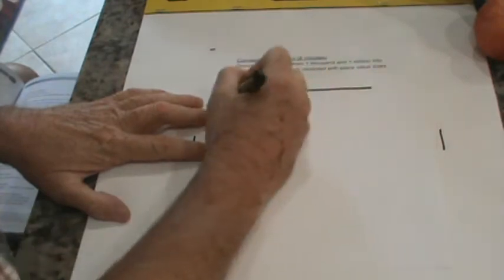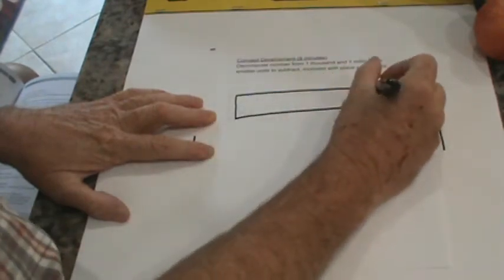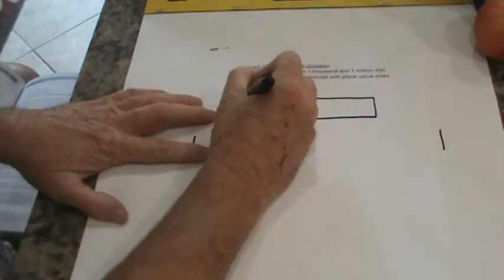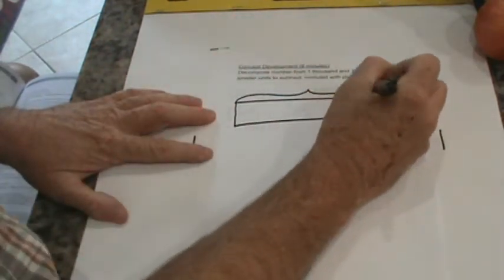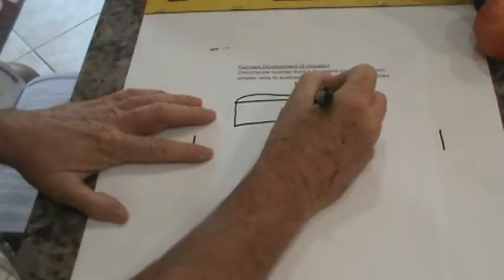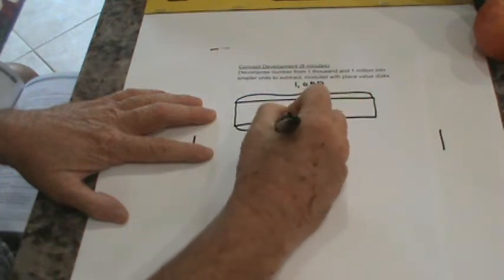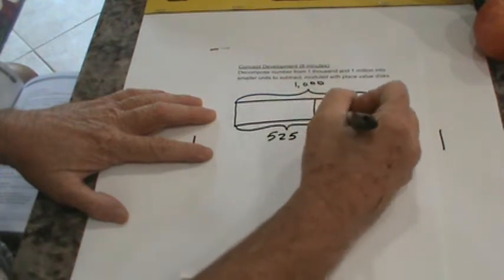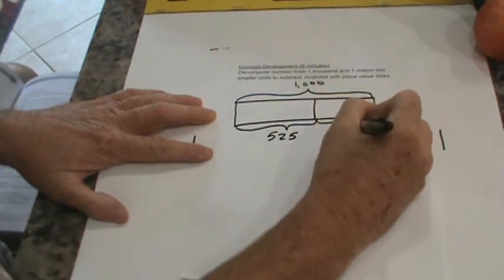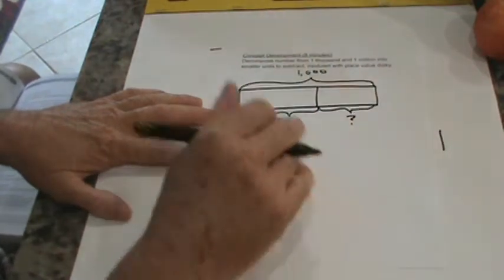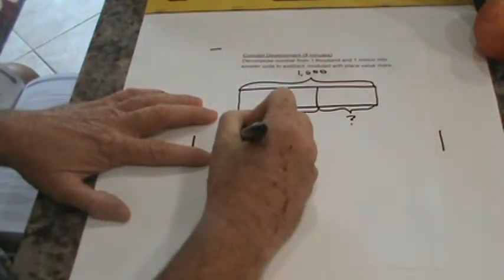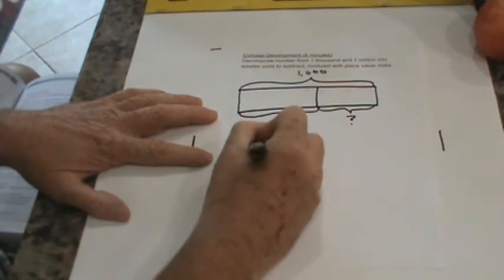So let's first put the tape diagram out. Go ahead, you're a copycat, so you're writing along with me. And this is going to represent 1,000. That's the whole. And the part, a little more than half, is 525. And this is what we don't know. Now, let's do the problem vertically, not horizontally.